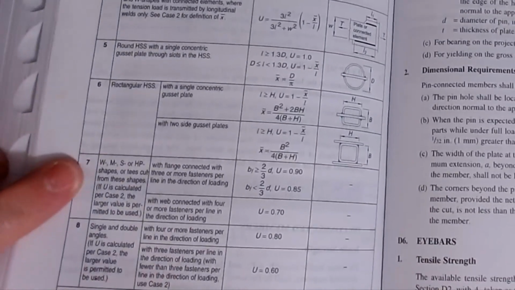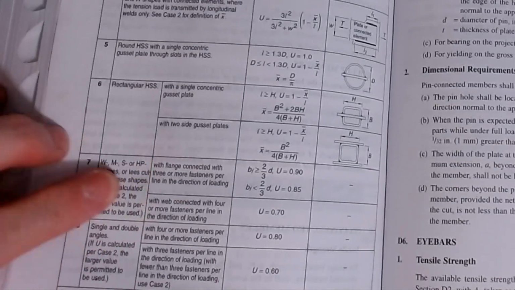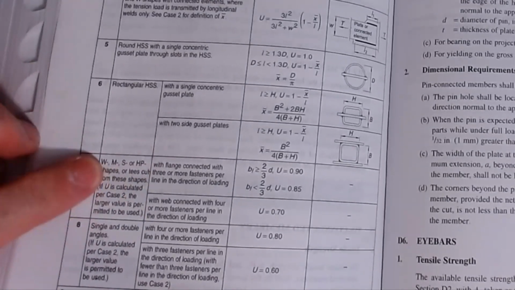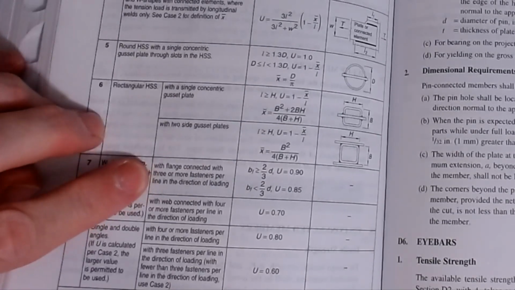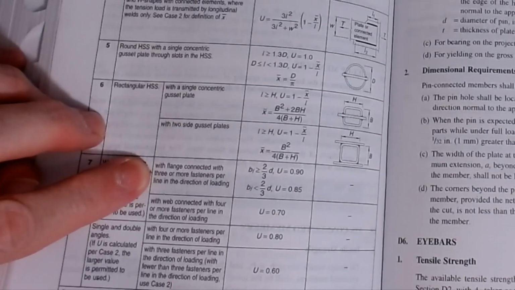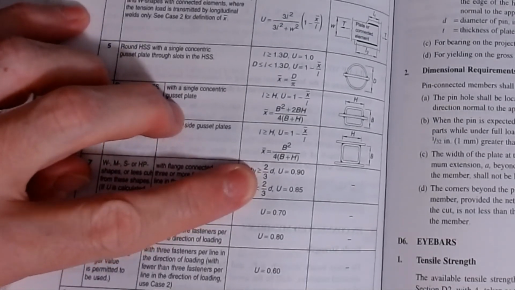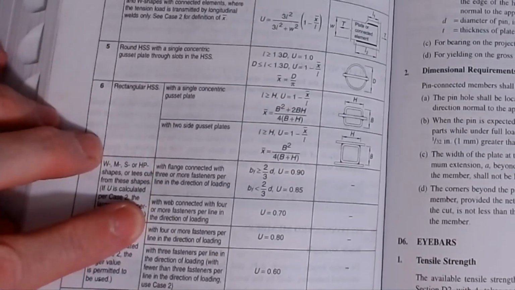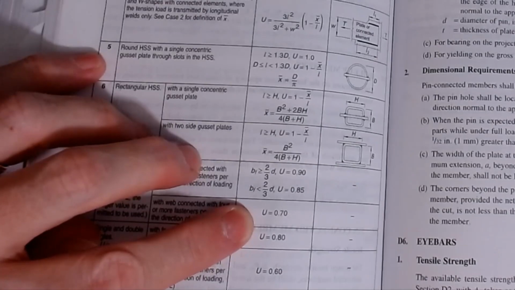And this is why 7 exists, because there are 2 scenarios if you have a W, M, S or HP, the flange beam types of shapes. With flange connected with 3 or more fasteners per line, I can quickly see that U is 0.85 or 0.9, whereas with web connected, I can see that U is 0.7, no ifs, ands, or buts about that.